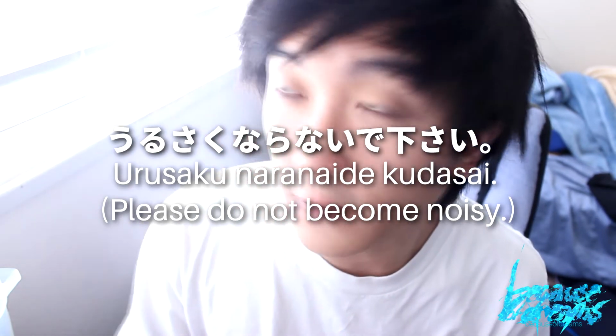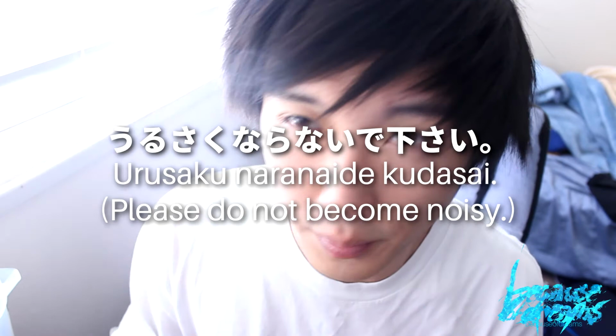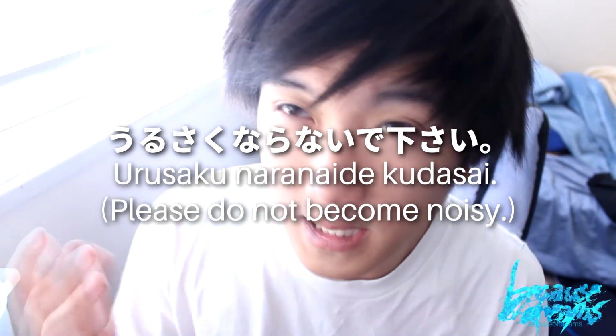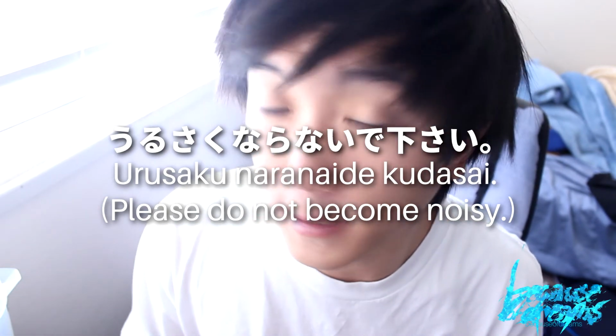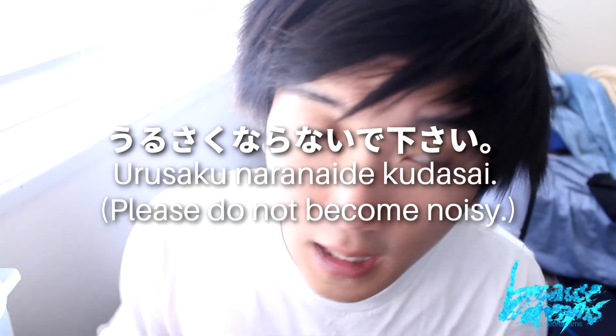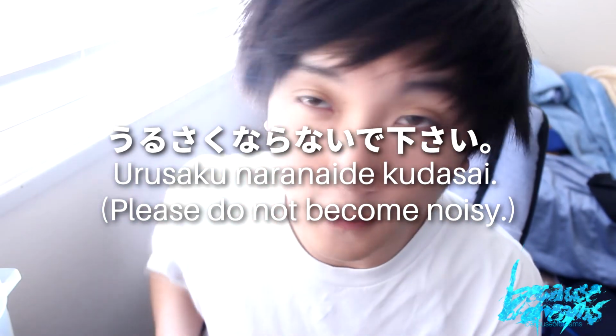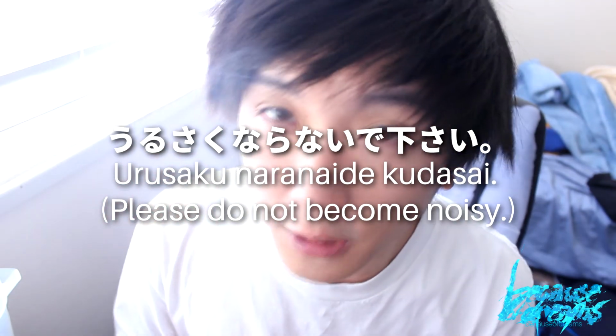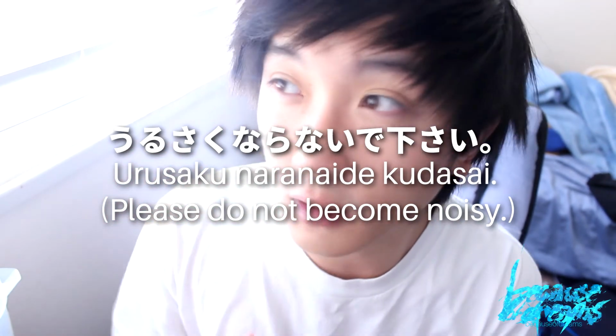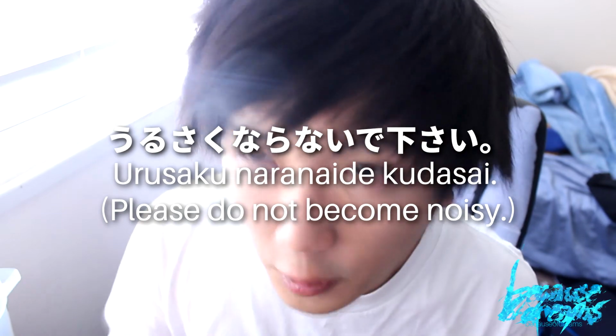And next in the sentence we have naranaide, which is naru, but it's not in its plain form. It's in its negative nai form followed by the character de, as if to say do not become. And once again, that is followed by the phrasing kudasai. So altogether, urusaku naranaide kudasai is please do not become noisy. So that's how we do asking someone to not verb.